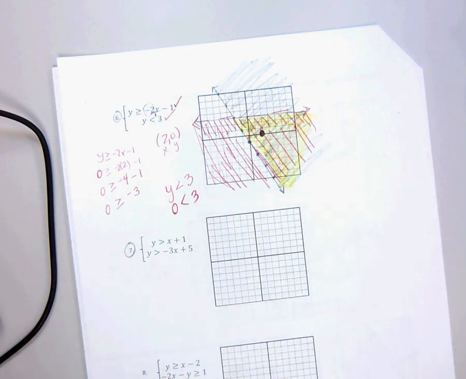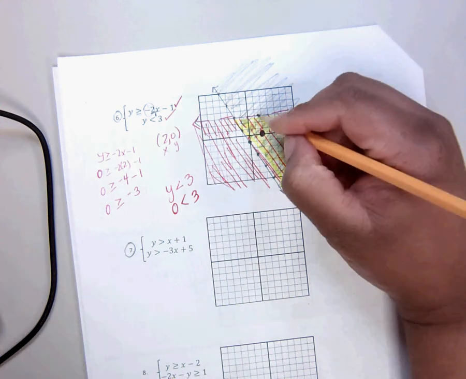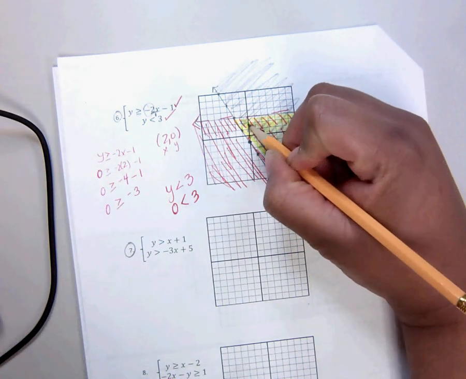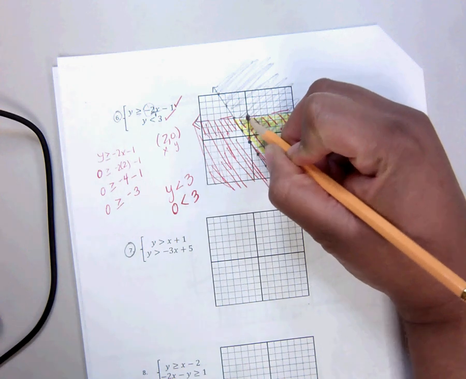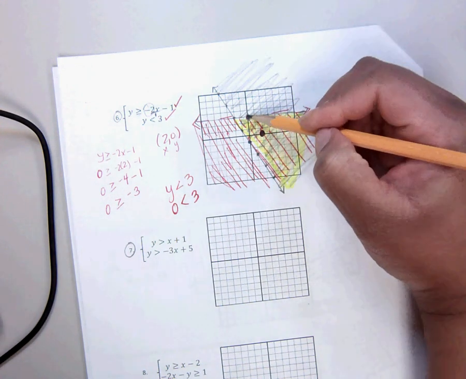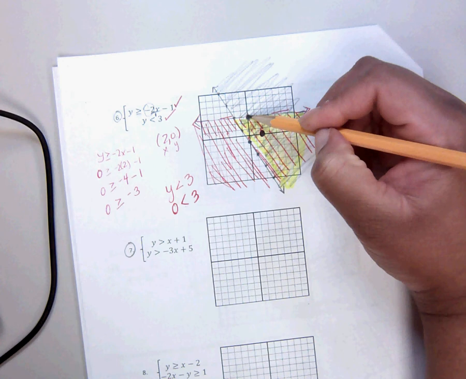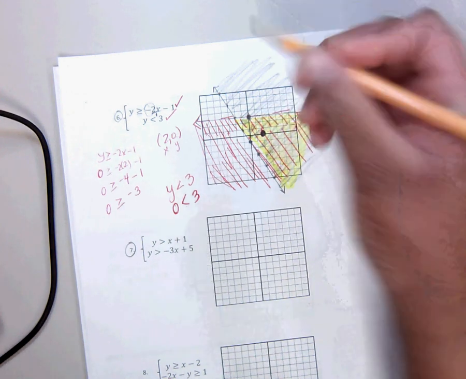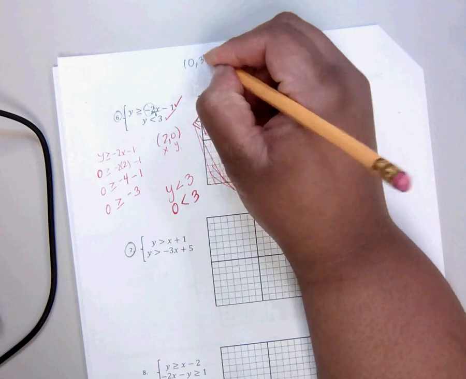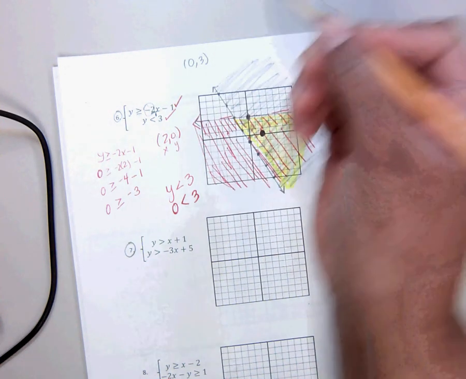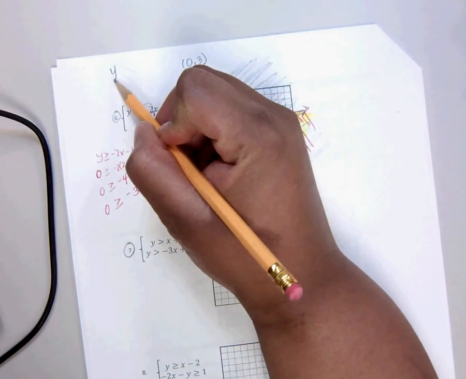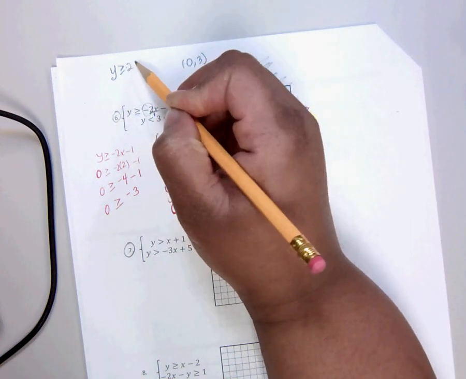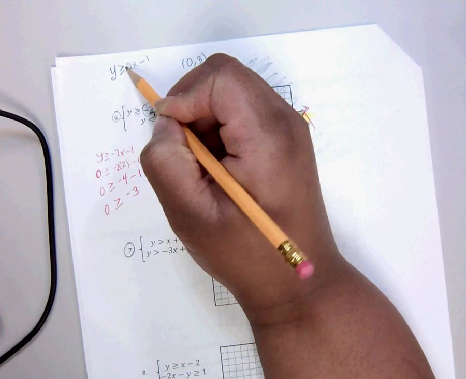I want to try one more. I want to pick a point on the dotted line. 1, 2, 3. So that is 0 for the x, 3 for the y. So that's 0, 3. So let's check 0, 3. y is greater than or equal to negative 2x minus 1.